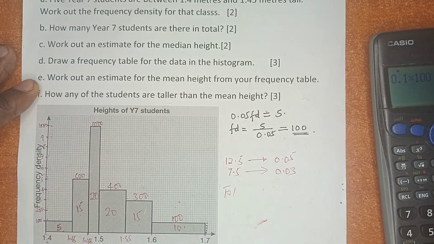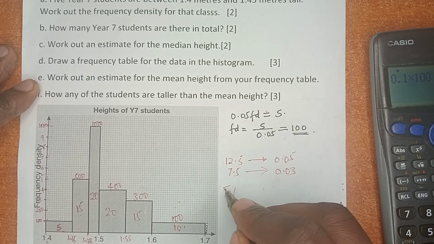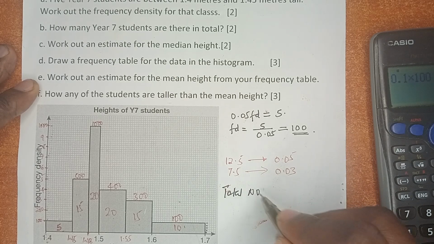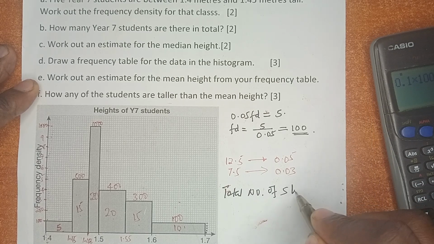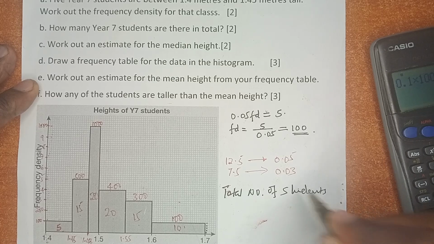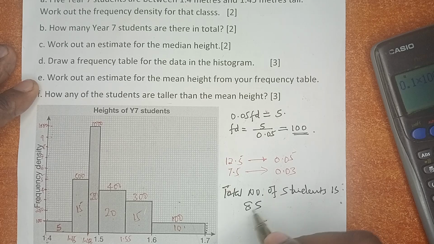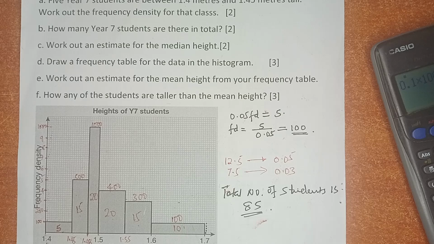The total number of students is 85. We have 85 students.